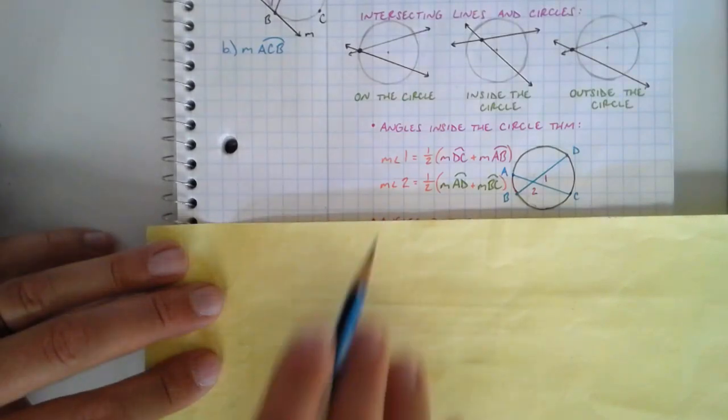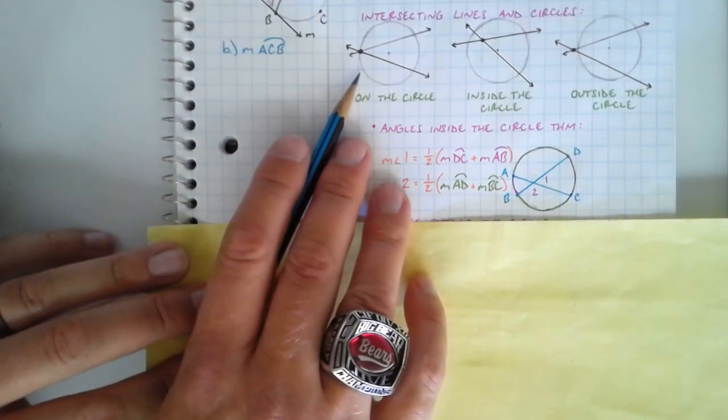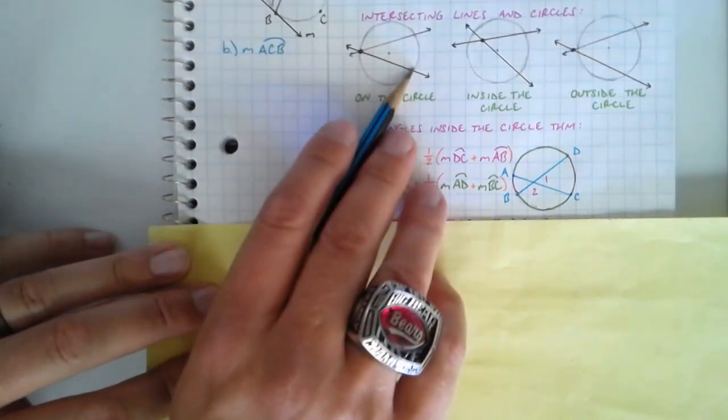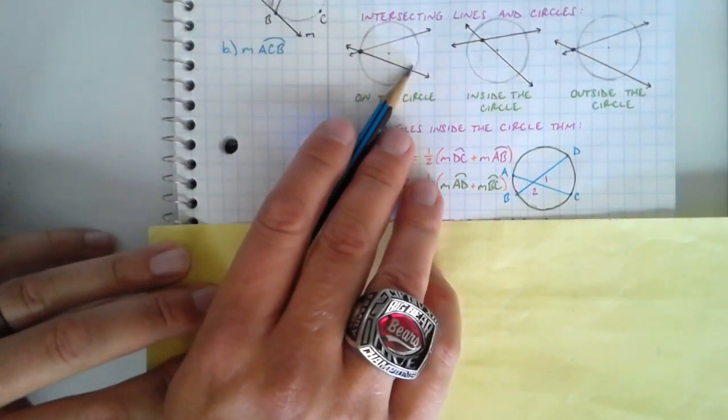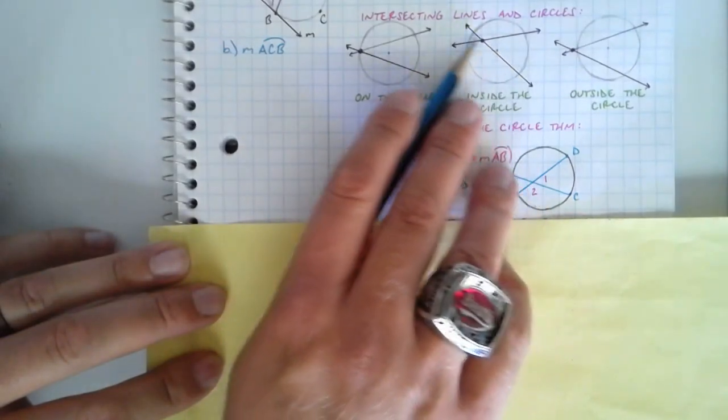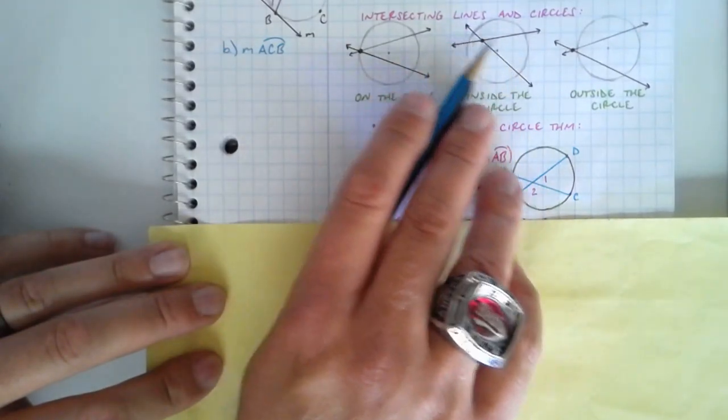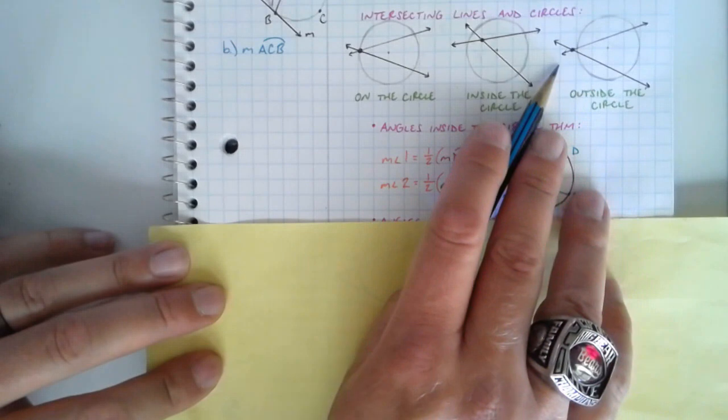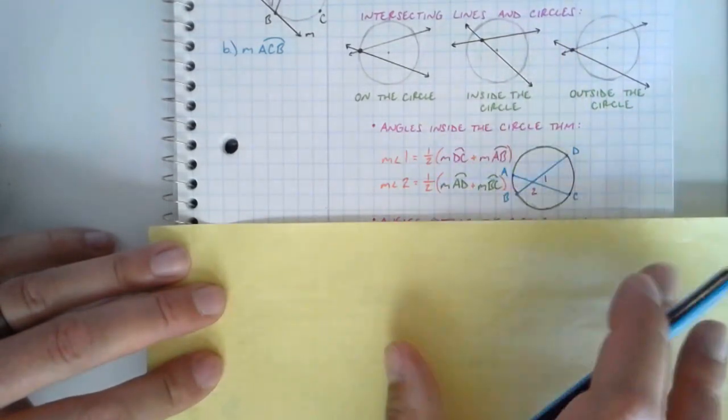Great. All right, so we talked about this one. This one's straightforward. Just take half of the intercepted arc. There's only one arc to worry about if the angle's on the circle. In this case, now I have two arcs that are created. I'm just taking the average of those two. Now, in this case, what happens if the angle's completely outside of the circle?